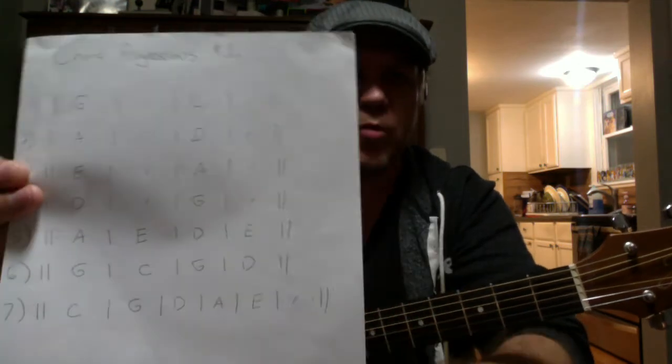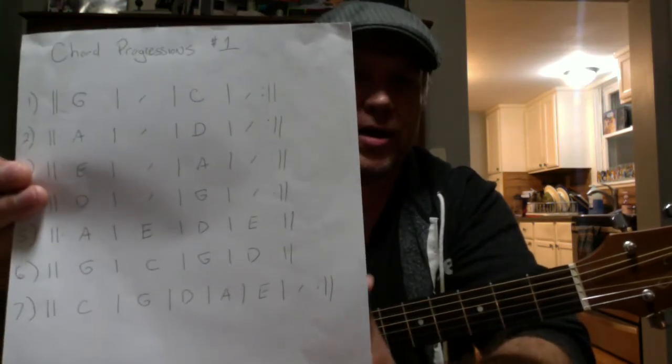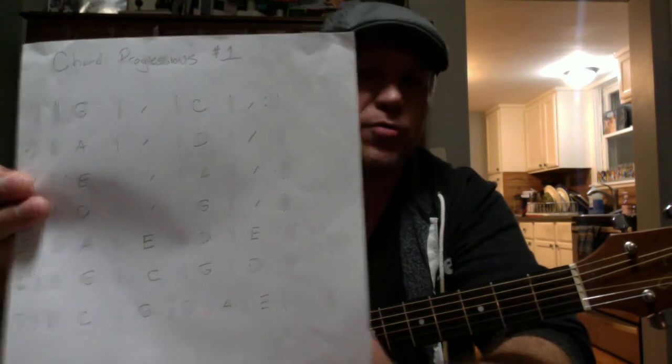Now, the first thing we're going to do is this. We have learned how to play chords. So now what I'm going to do is I'm going to go through what a chord progression is and then what this sheet tells you to do in terms of strumming and so forth and repeats and so forth.